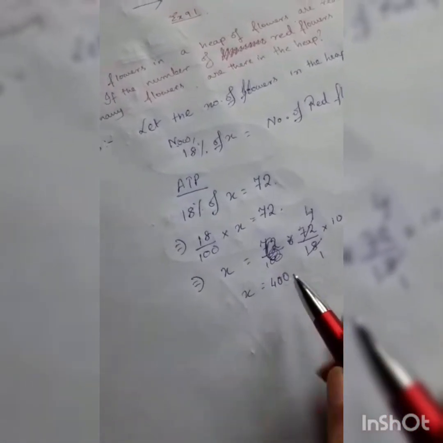So you will have the total number of flowers in the heap as 400.